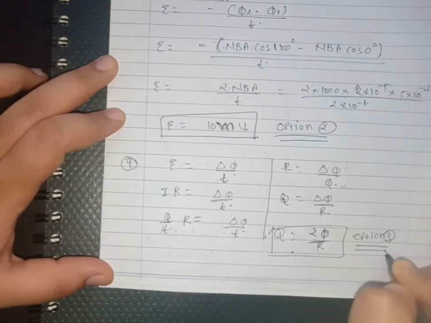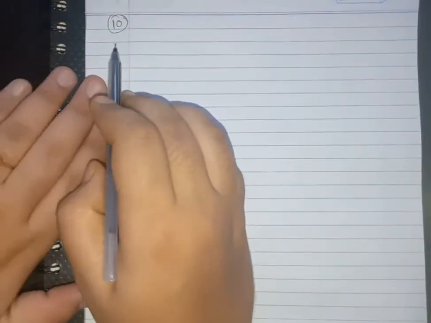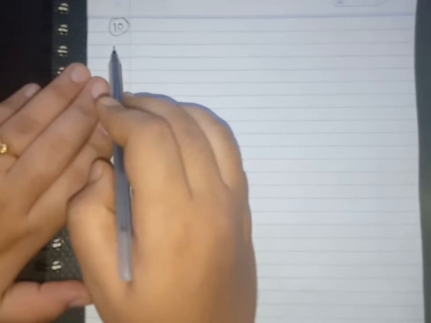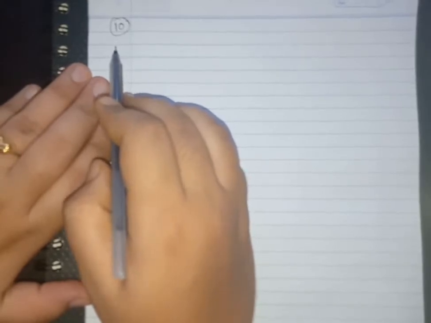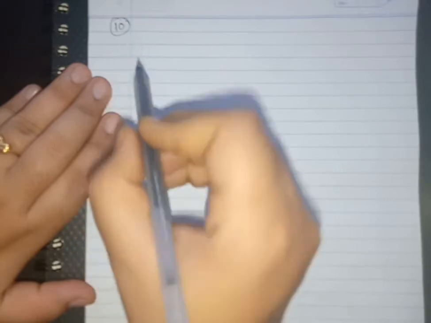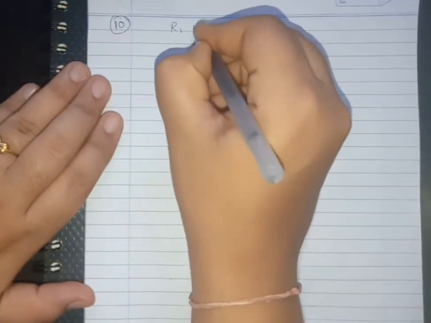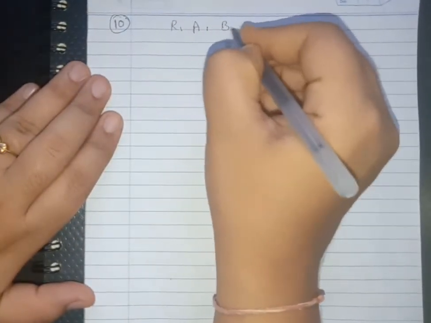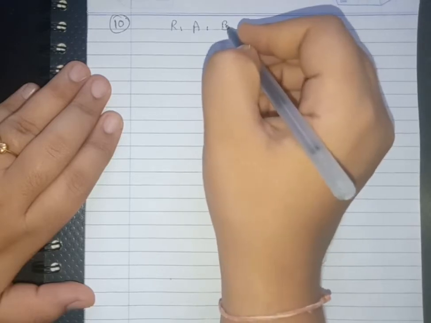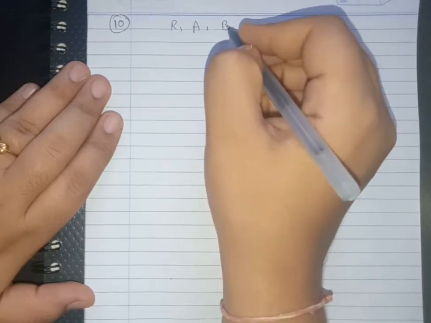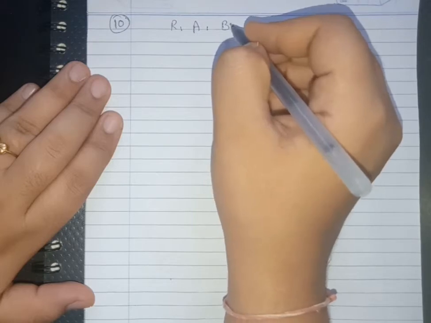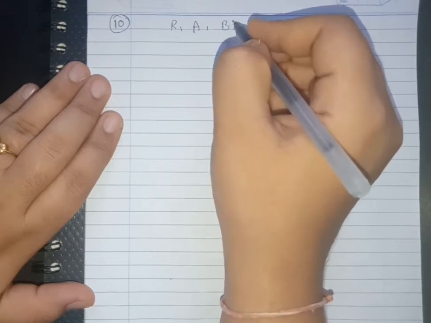In question number 10, a thin circular ring of area A is perpendicular to a uniform magnetic field of induction B. A small cut is made and a galvanometer is connected across the ends, such that the total resistance is R. Area is A and magnetic field is B. Now the ring is suddenly squeezed to zero area. We want to find the charge flowing through the galvanometer.